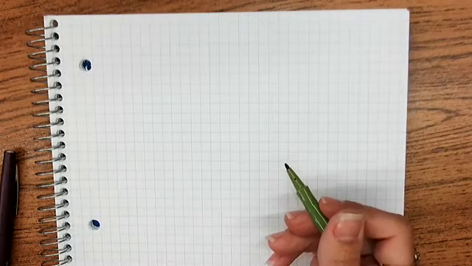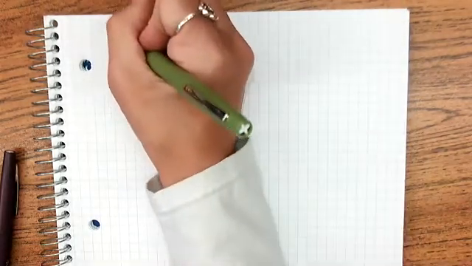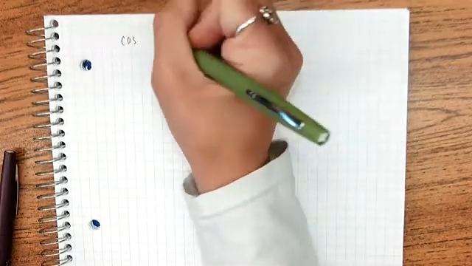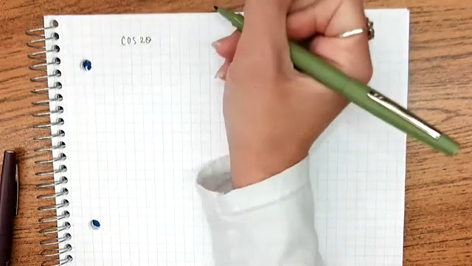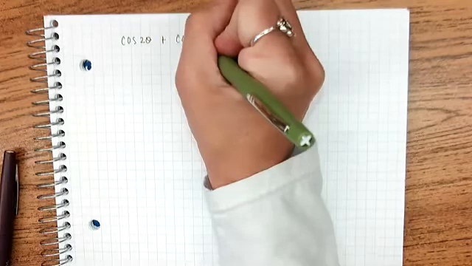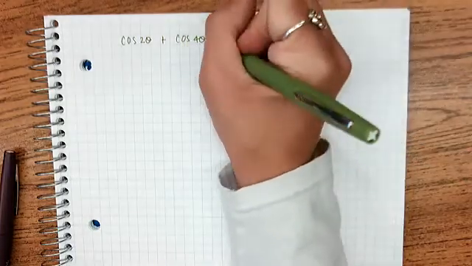Okay, let's look at, again solving from 0 to 2 pi. Let's look at the cosine of 2 theta plus the cosine of 4 theta equals 0.